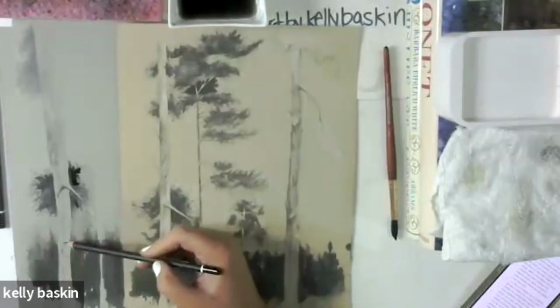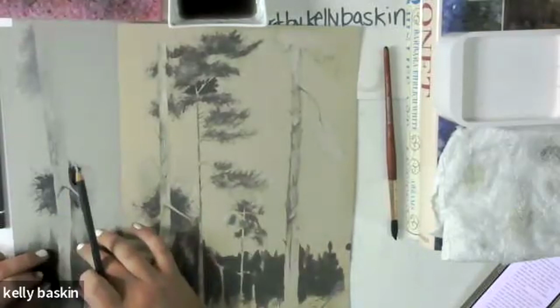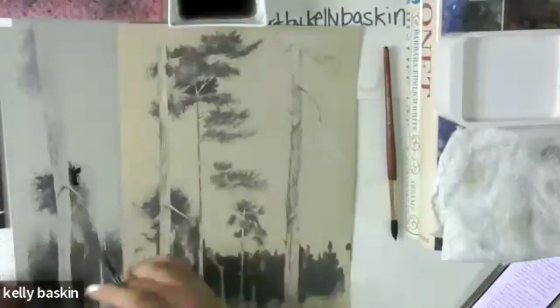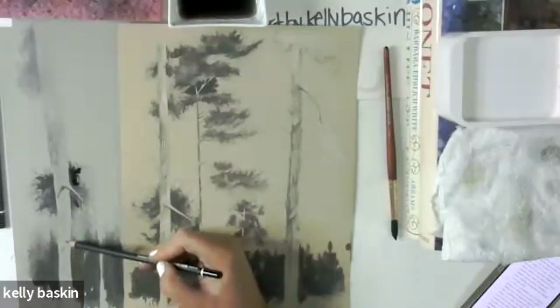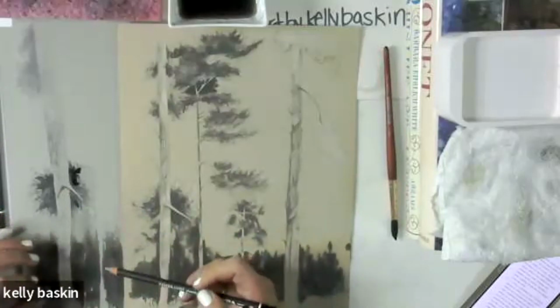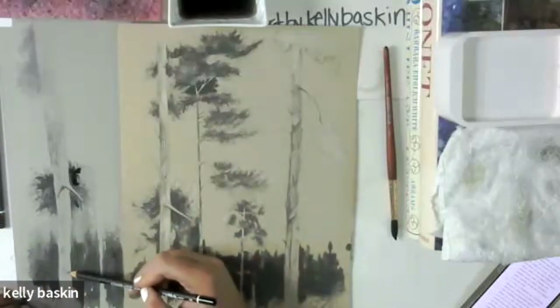So I'm going down the trunk here, and because it's next to all my negative space and my really darks, I'm going in just really lightly, just to add some interest, but I'm focusing all that on the center of the tree trunk.